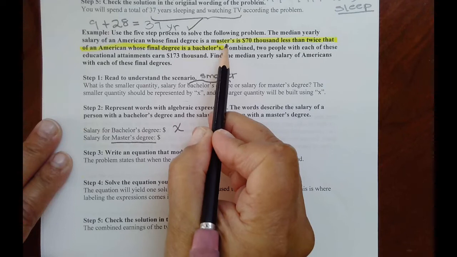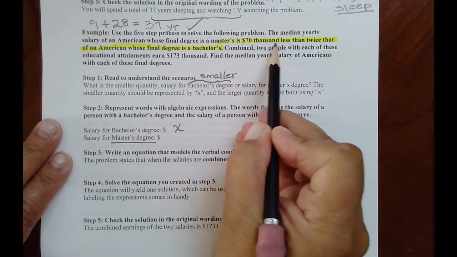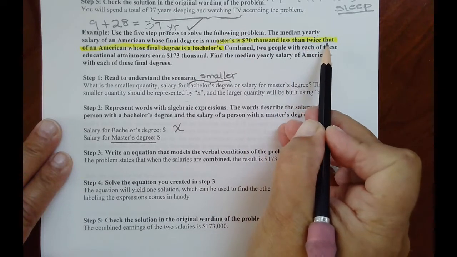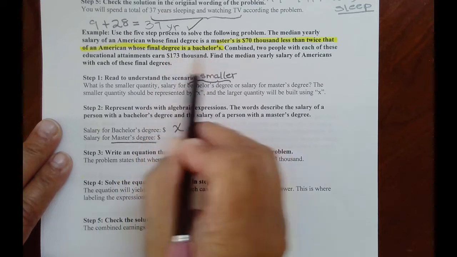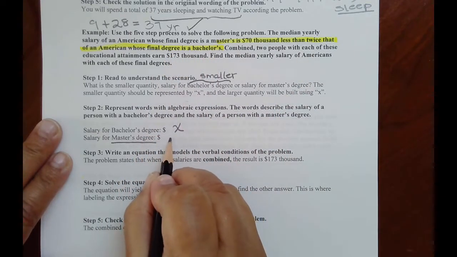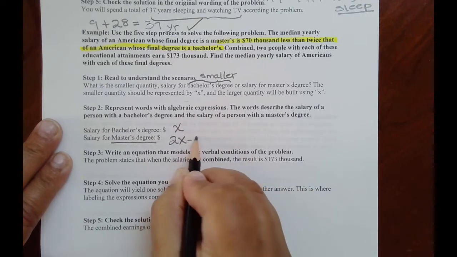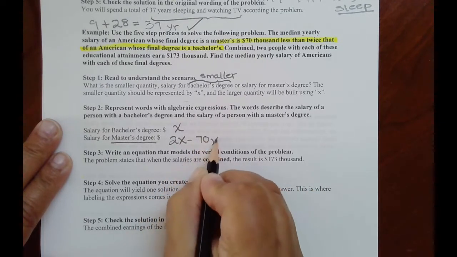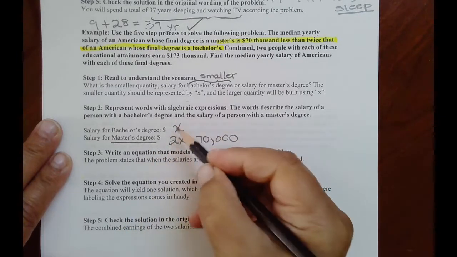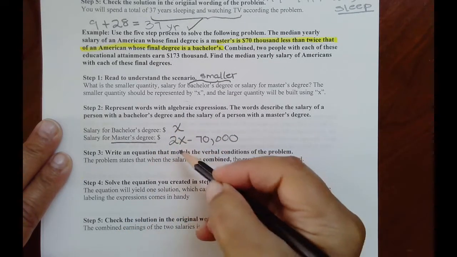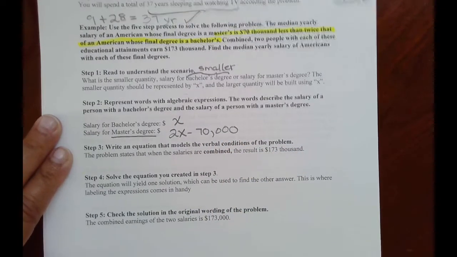Okay, reading this one more time. Master's degree salary is $70,000 less than twice that of the salary for the bachelor's degree. Well, here is twice the bachelor's degree, and then you're making $70,000 less than double this salary. So first you double the bachelor degree salary and then take away 70,000, and that represents your master's degree salary.